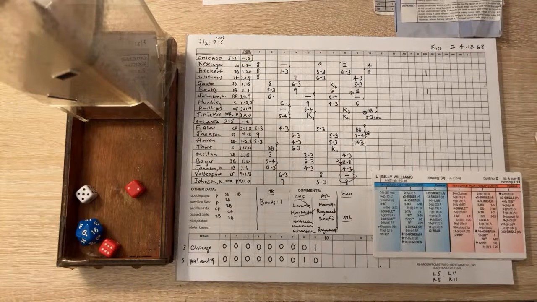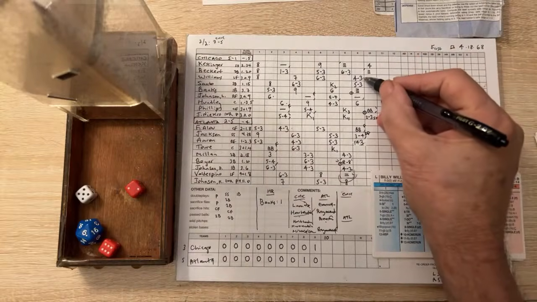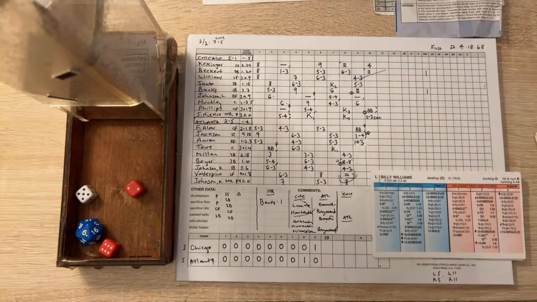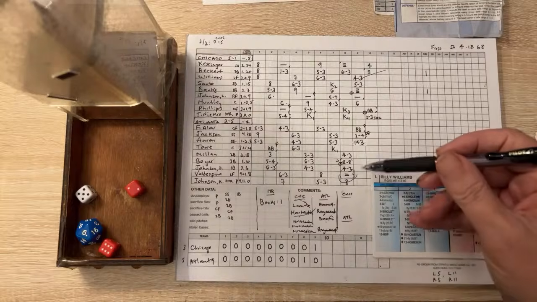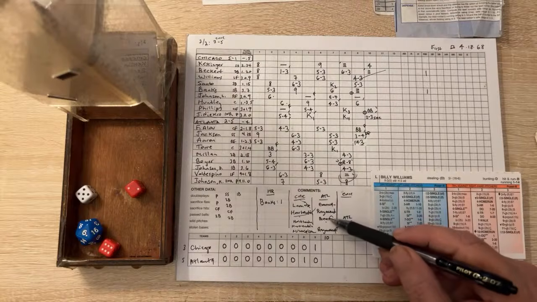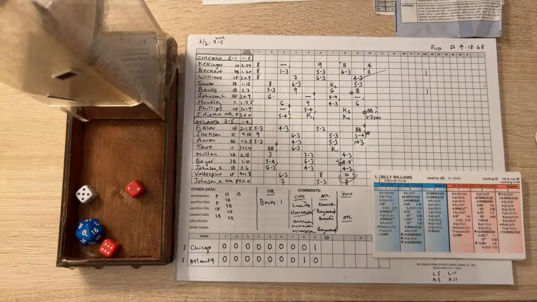Little break in the action. Now what we do here is we put a slash right across there to denote that the pitcher was taken out here. And again, we're looking for Atlanta. And all these people are not available. Carroll, Raymond, Reed are not available.